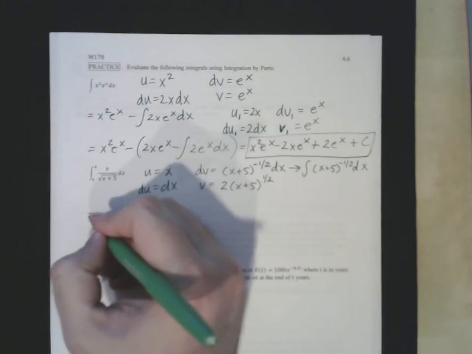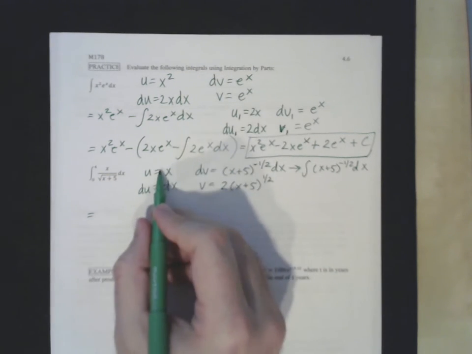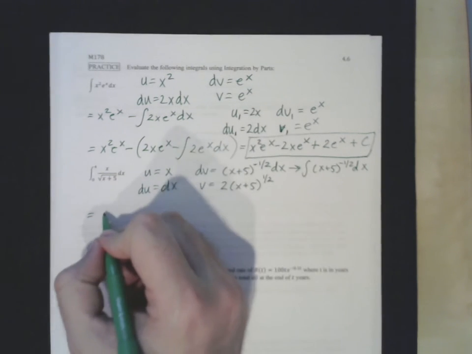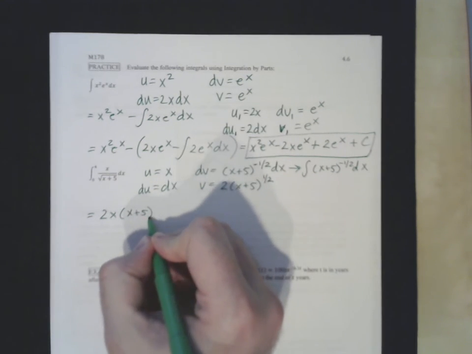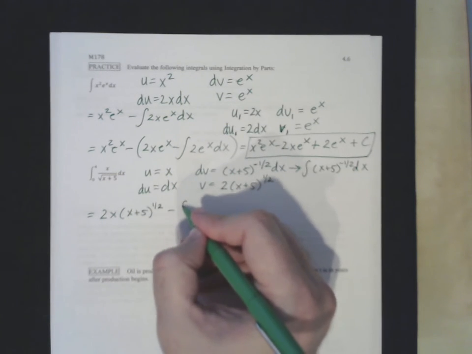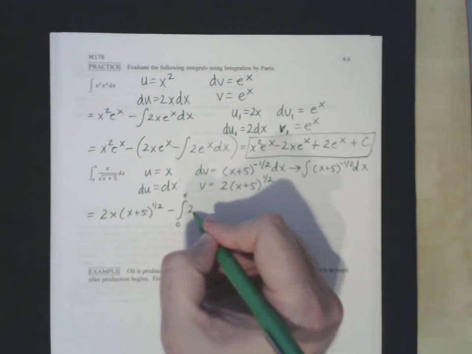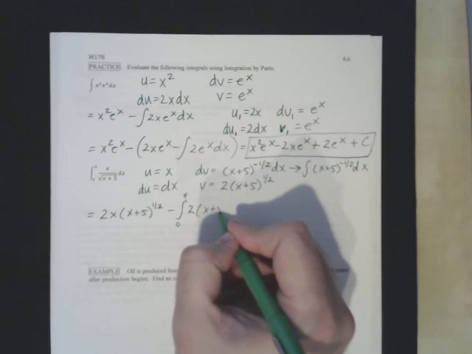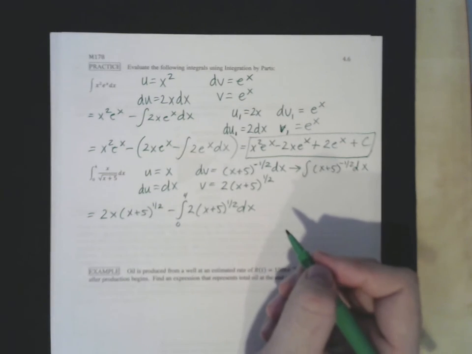And so then our integral becomes uv, 2x times (x + 5)^(1/2), minus the integral from 0 to 4 of 2 times (x + 5)^(1/2) du is dx.